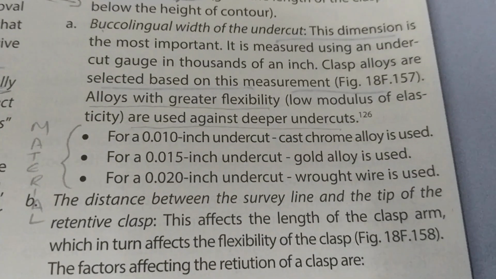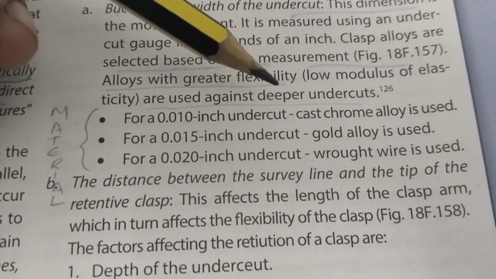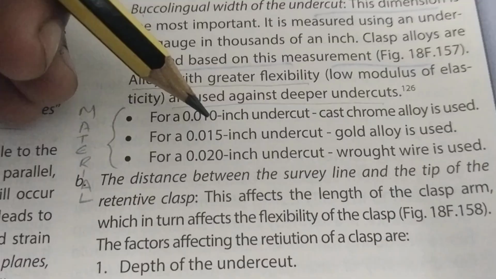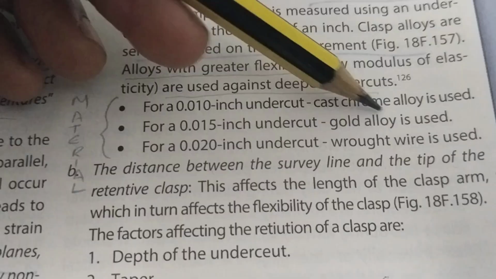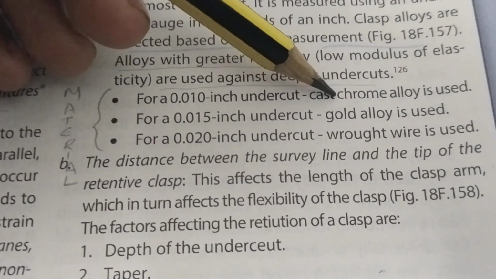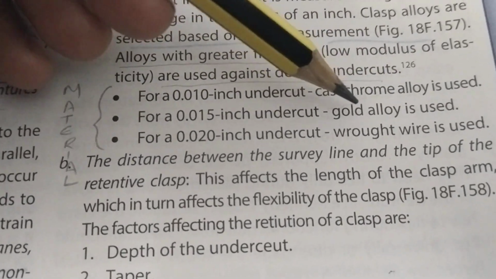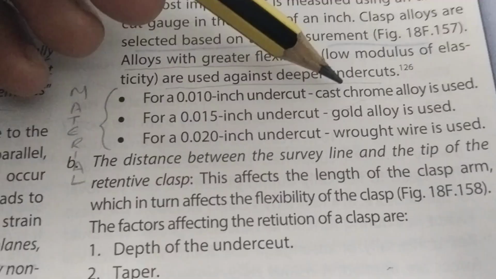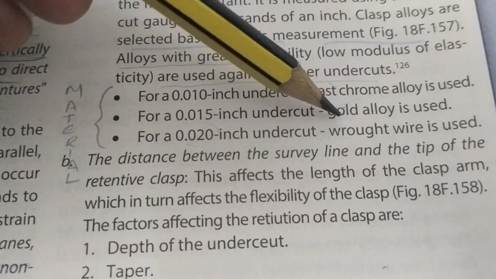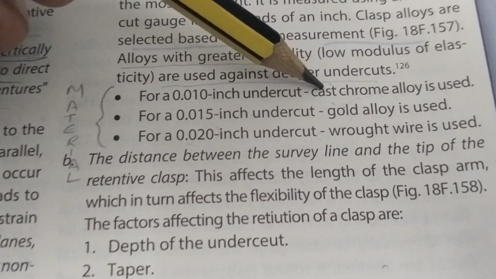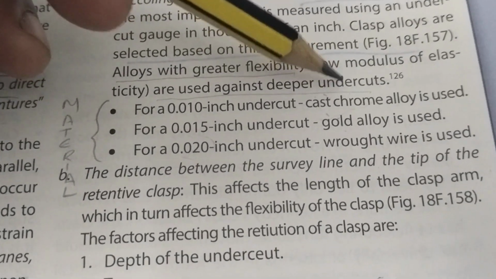Third option is material. As you can see here, alloys with greater flexibility are used against deeper undercuts. So when the undercut is 0.010, then we use cast chrome alloy. When it is 0.015 inch, we use gold alloy. Gold alloy is more flexible than cast chrome alloy. Then when it is a deeper undercut, we use wrought wire, which is more flexible than gold alloy as well as cast chrome alloy. So the flexibility varies according to the selected undercuts.